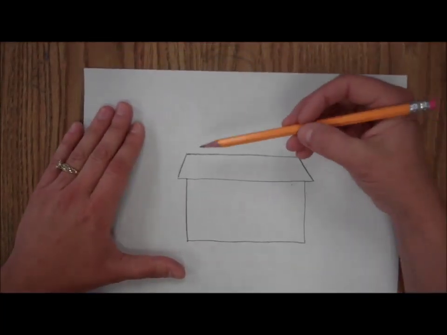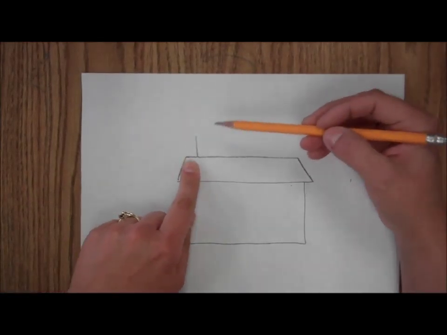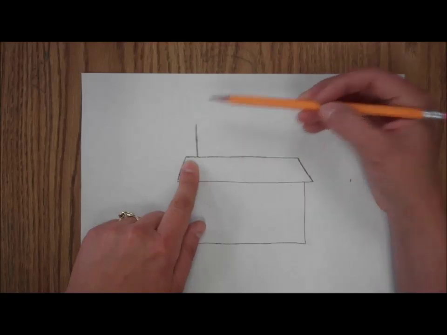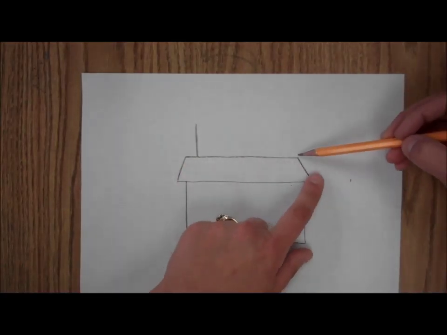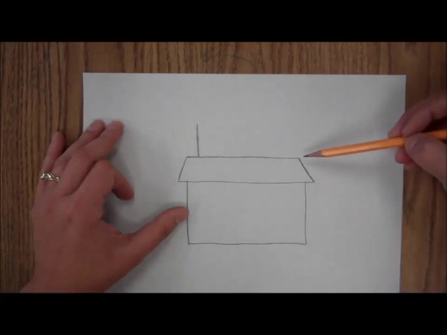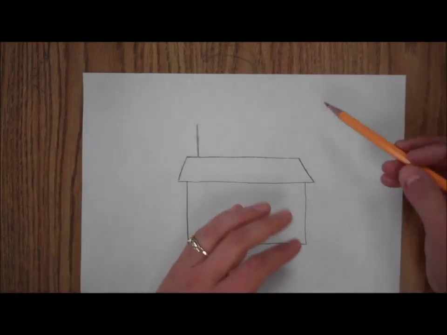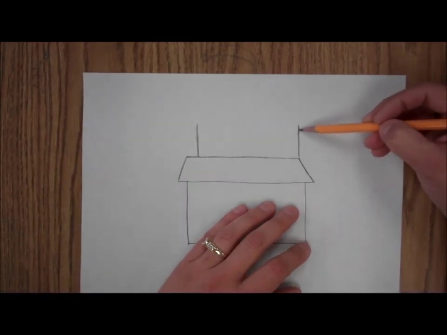Now for the second part, make sure you leave a little bit of space, probably like a finger width space. Short line here. And let's see, it's up to you. You can leave space if you want it to be symmetrical, or you can just draw another line up, same height.